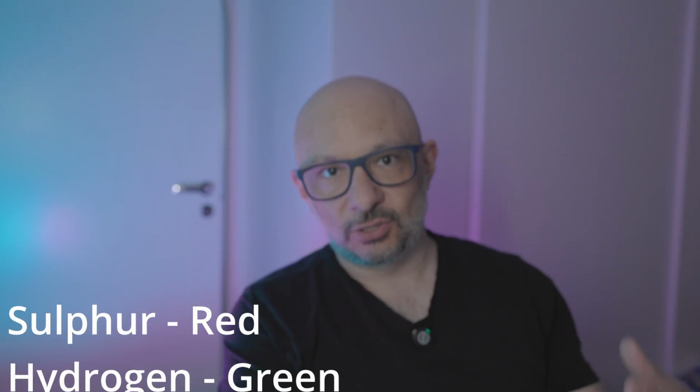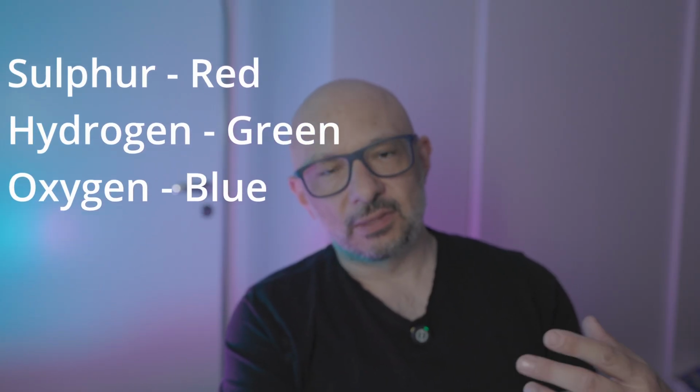Usually I use the Hubble palette, where the sulfur gas goes into the red channel, the hydrogen gas, which is the very abundant gas up there, goes into the green channel, and the oxygen gas goes into the blue channel. So the colors also represent the abundance of that specific gas.